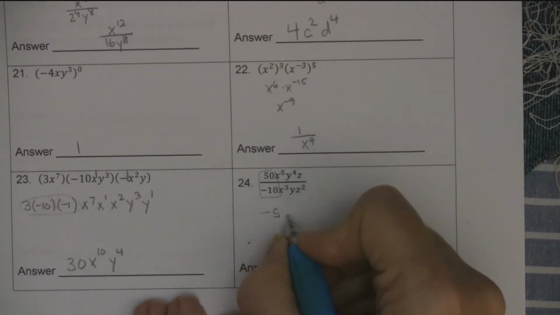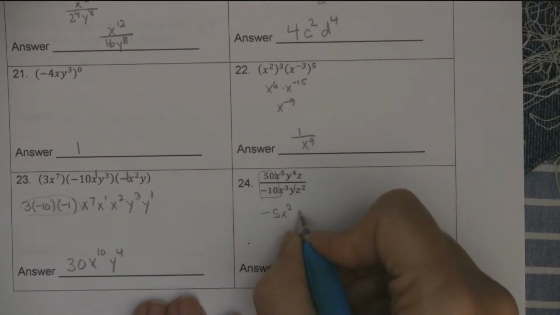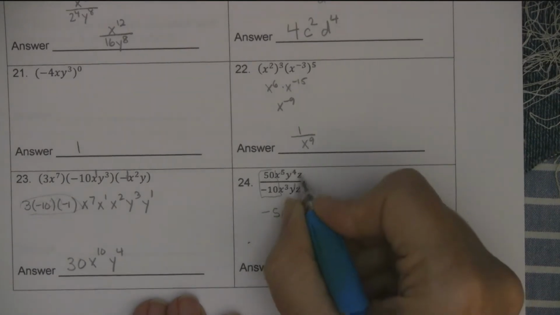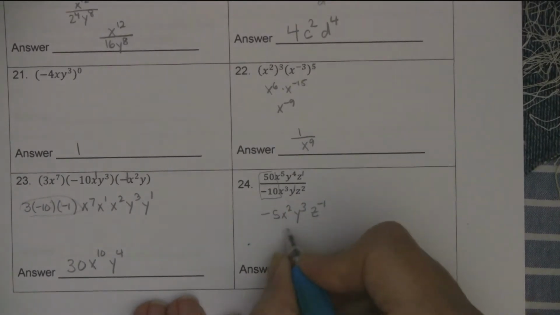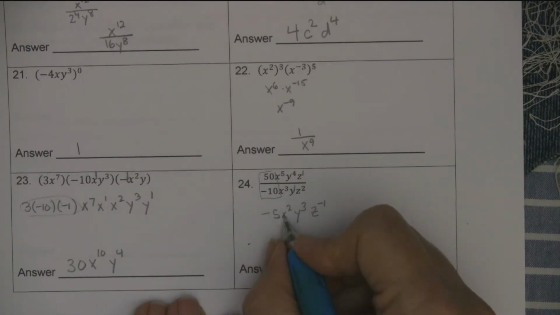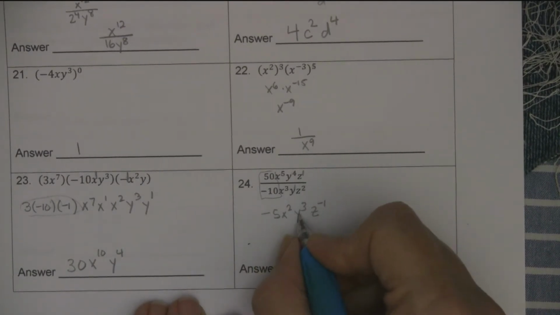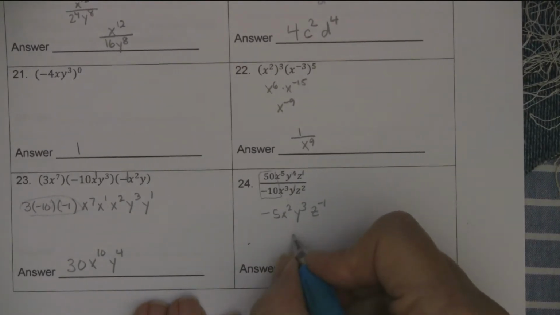This is x to the second, quotient rule. This is y to the third, quotient rule. 1 take away 2 is z to the negative 1. This is a positive exponent, will stay in the numerator. This is a positive exponent, will stay in the numerator. This is a positive exponent, and will stay in the numerator. This has a negative exponent, will go to the denominator.